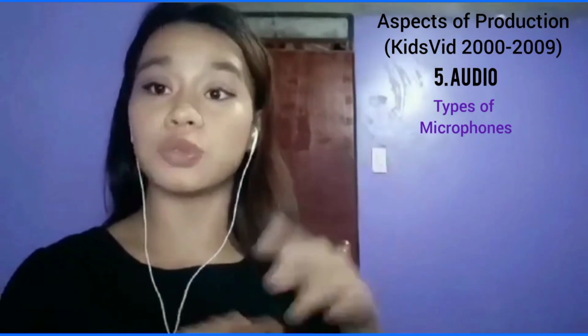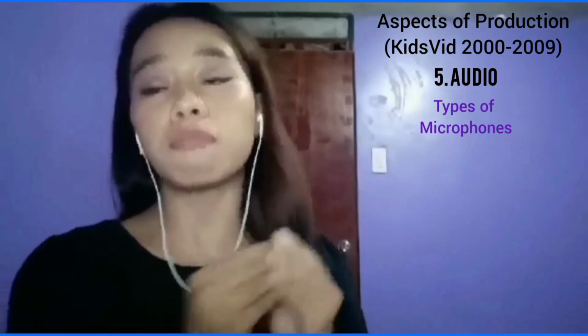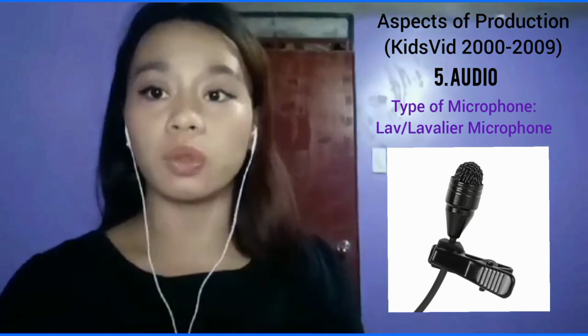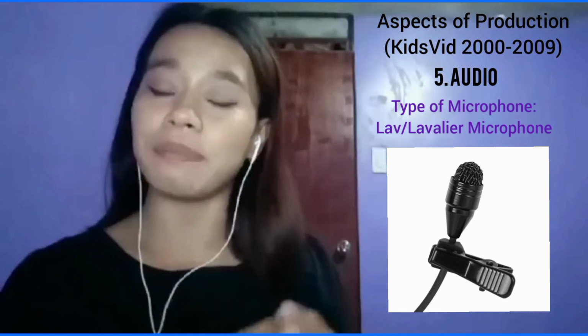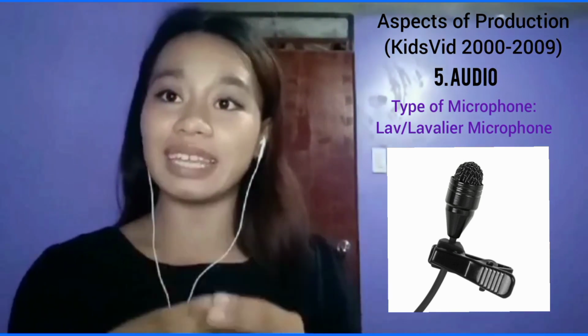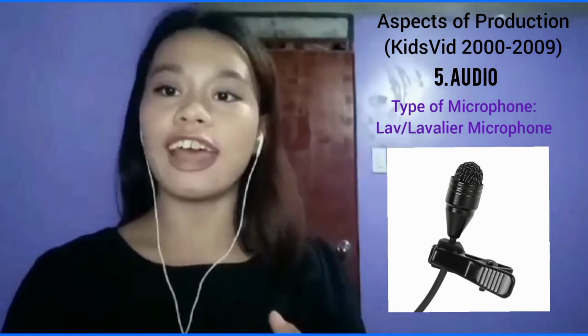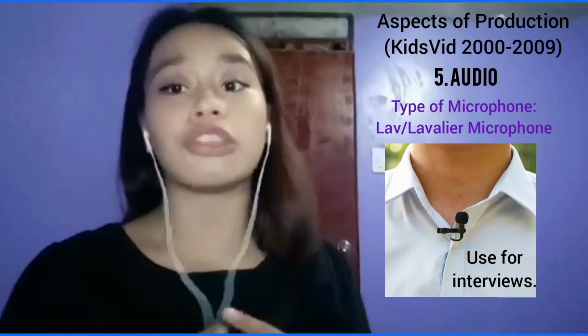We have 4 different types of microphones to be used for different purposes. So the first microphone is the lav mic. Lav is short for lavalier microphone. This is also called a lapel microphone. This is a tiny mic that hooks to the person's shirt or collar. This mic is used for interviews.